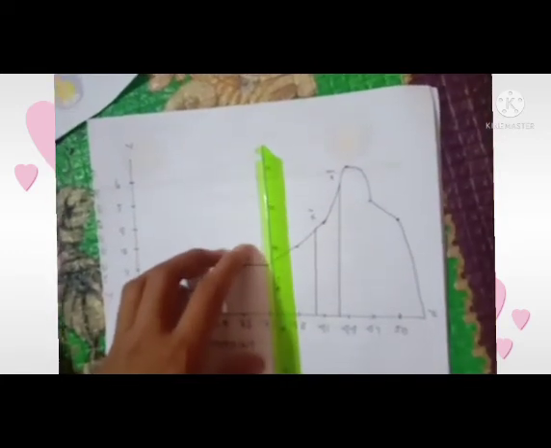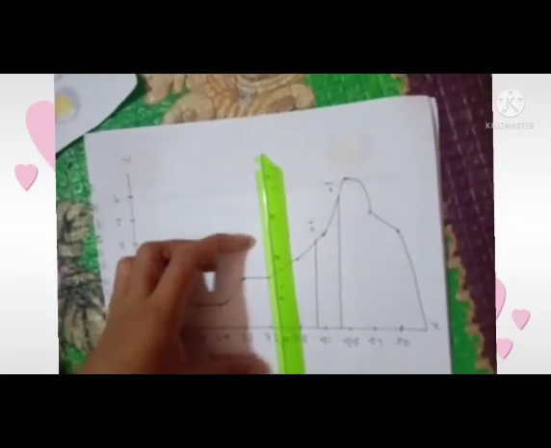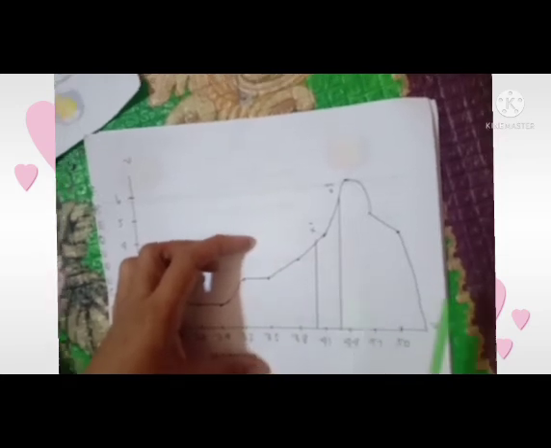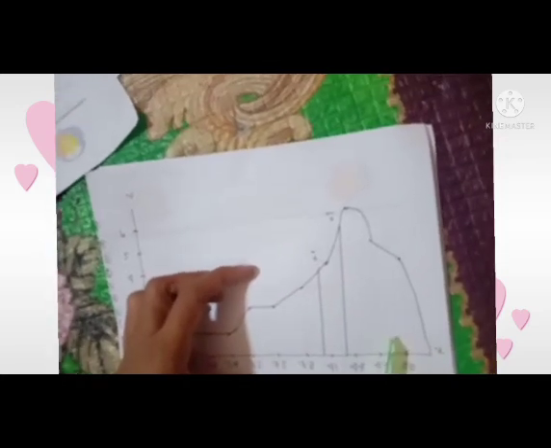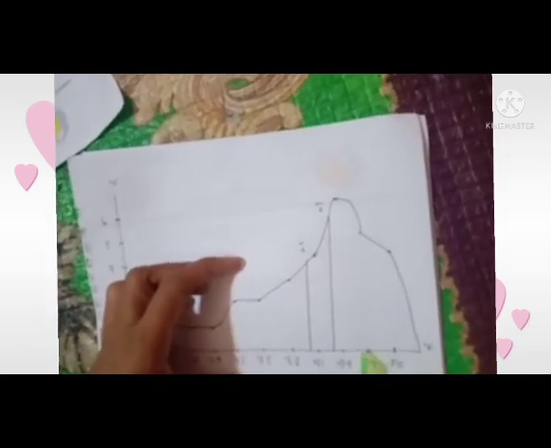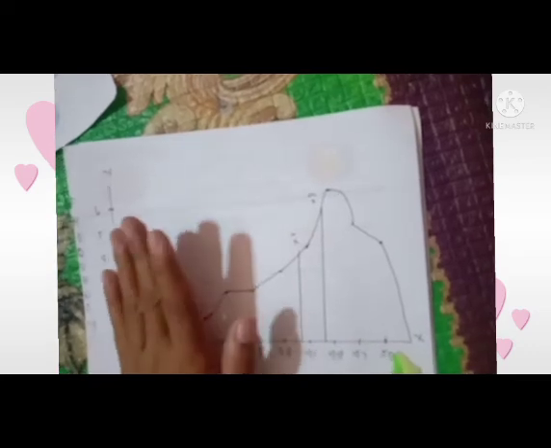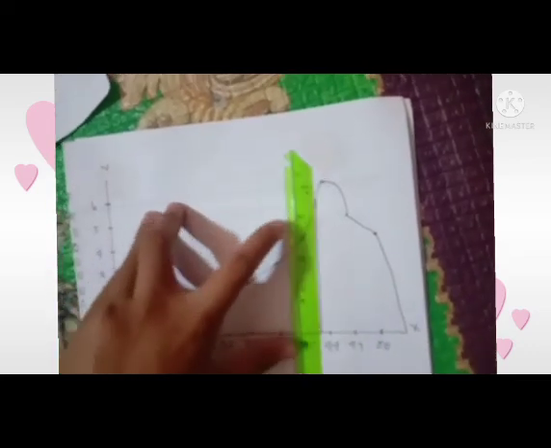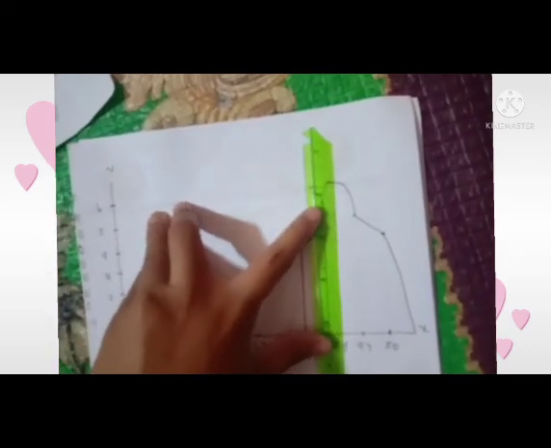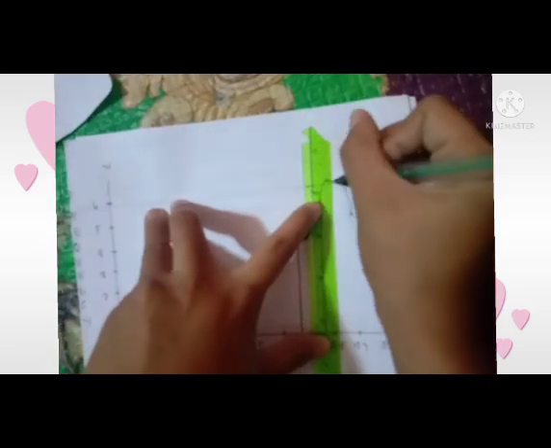And last, we will find the mode. Our mode based on table 7.2 is 44.5. So here.